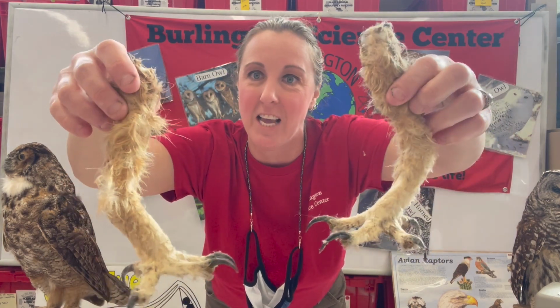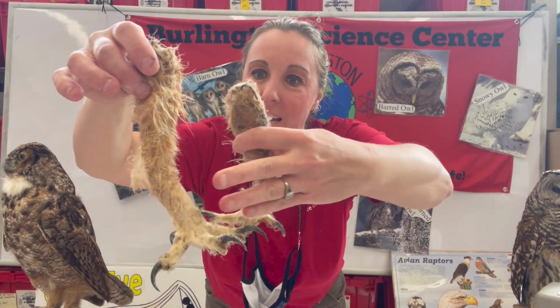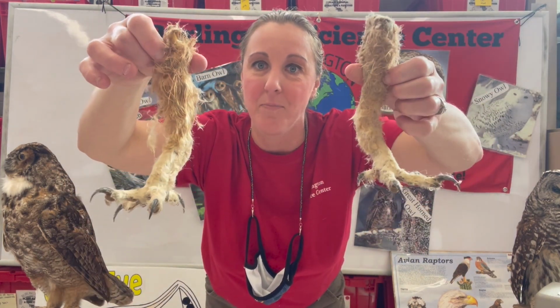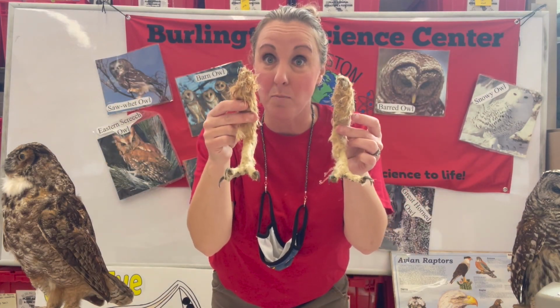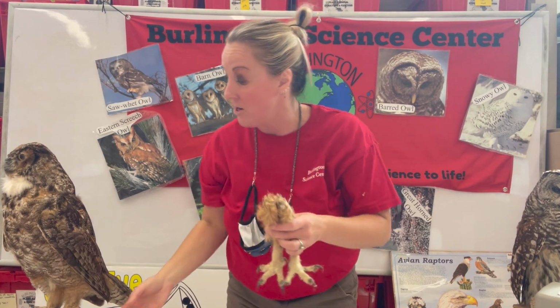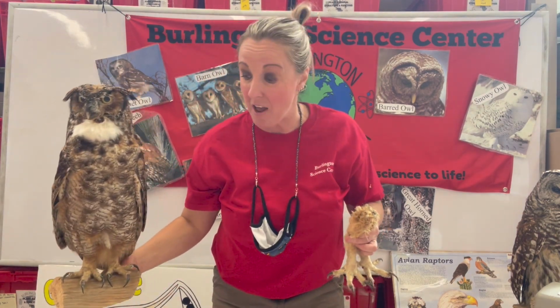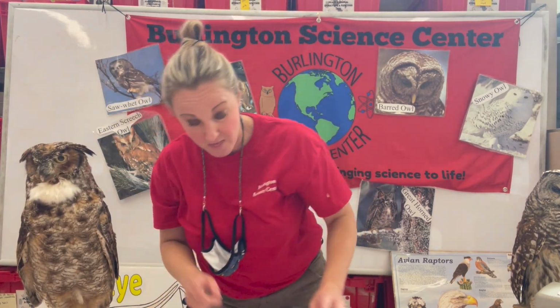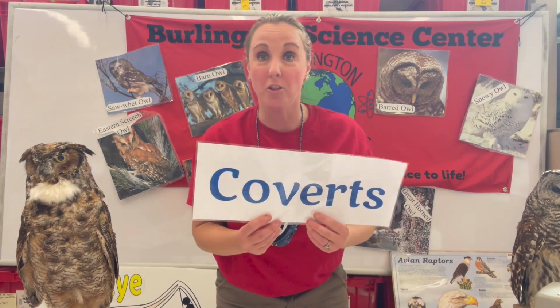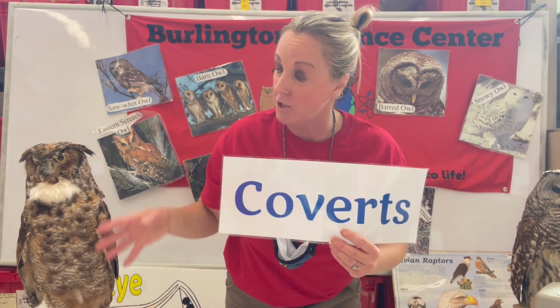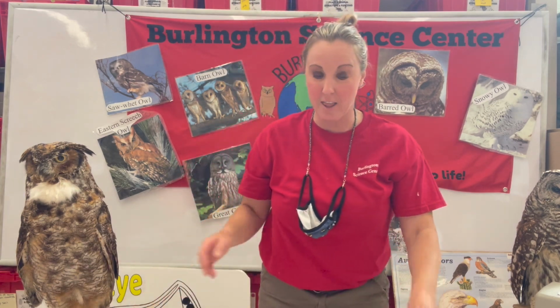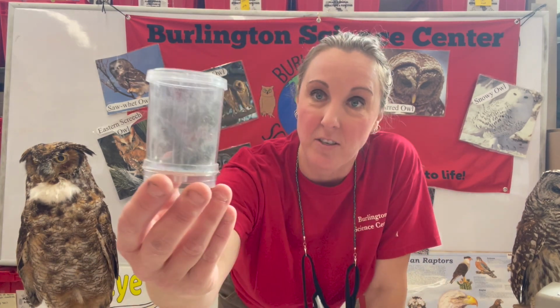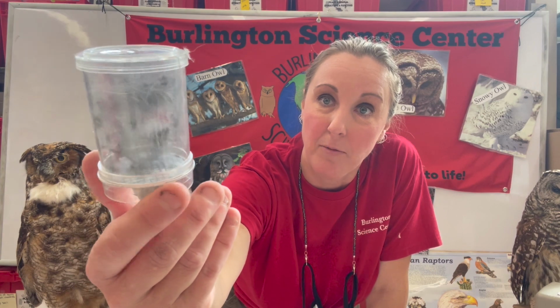You'll also notice they have feathers that cover their legs all the way down to their feet. And a lot of people don't realize that owls have really long legs because most of the owl, when you see it sitting, is covered by their other feathers. The other feathers are called their coverts. These are kind of the shorter body feathers that we see. And then underneath those feathers, we get the soft fluff.